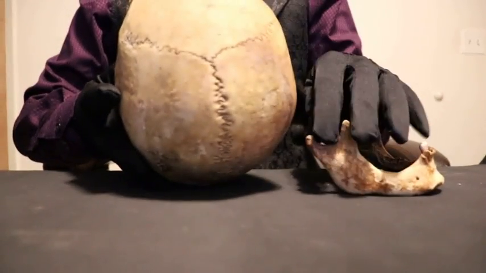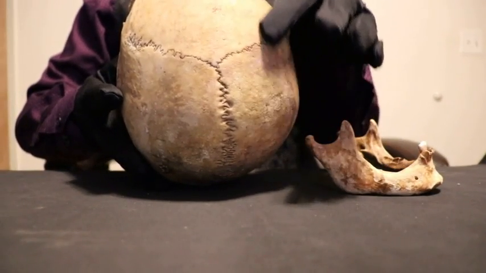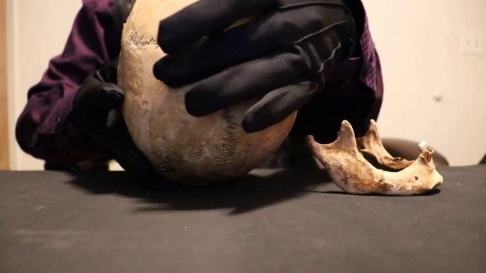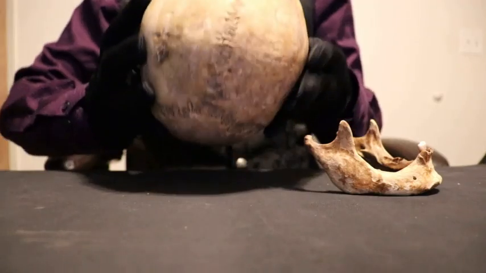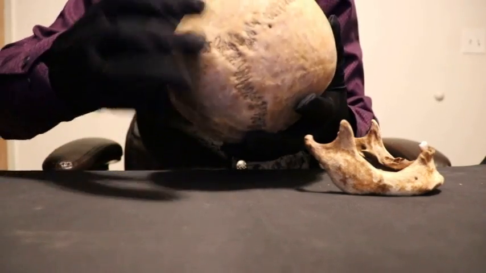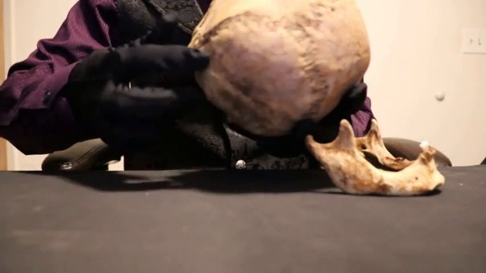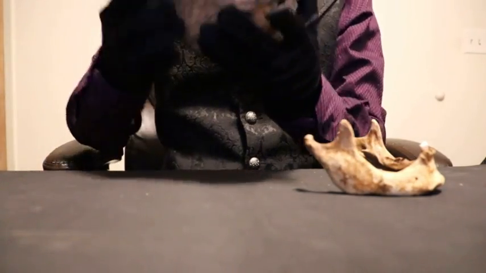So we've got all this, these are the sutures, they go all the way to the back, and fuse all those parts together.